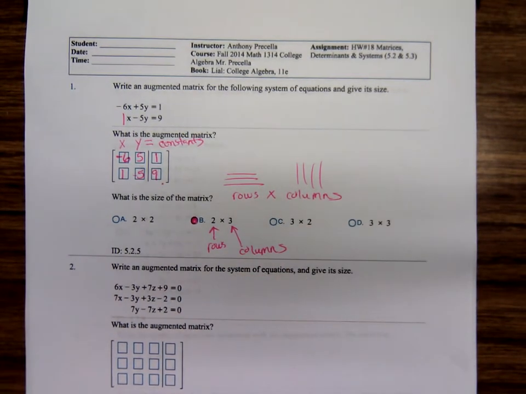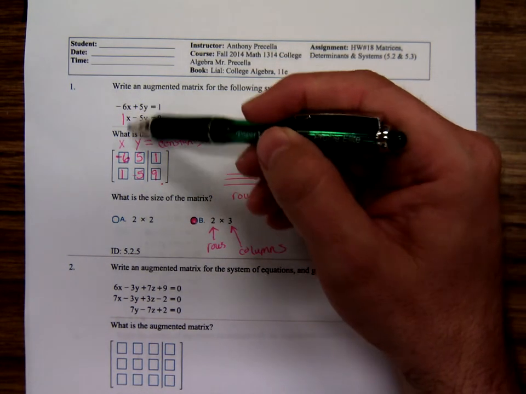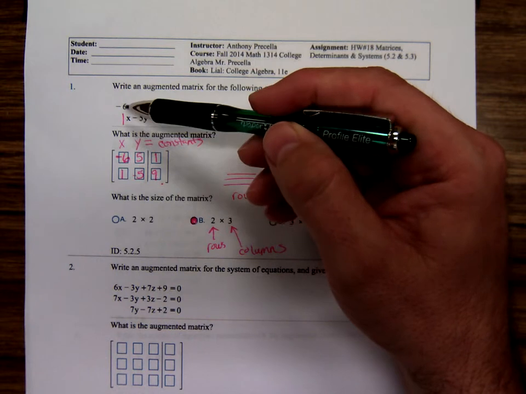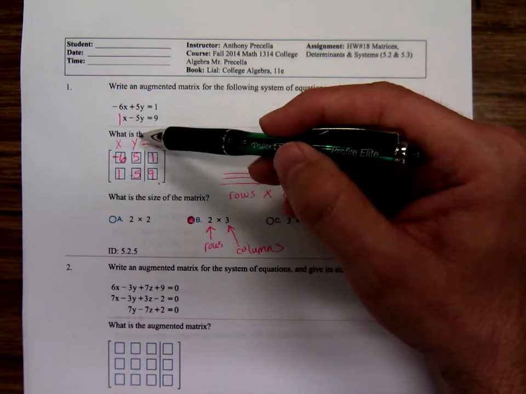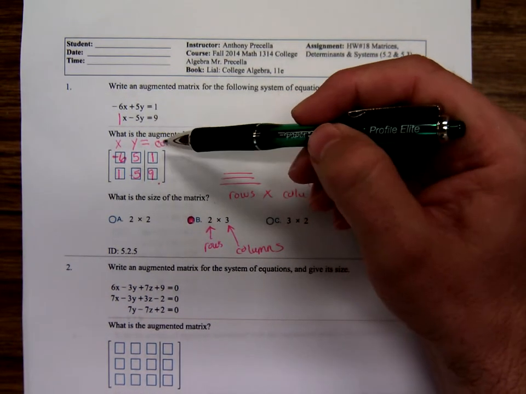Pretty easy to write these augmented matrices from the system of equations, but you need to make sure that you have all the like terms lined up. Notice how the x's were lined up, the y's, equals constant.